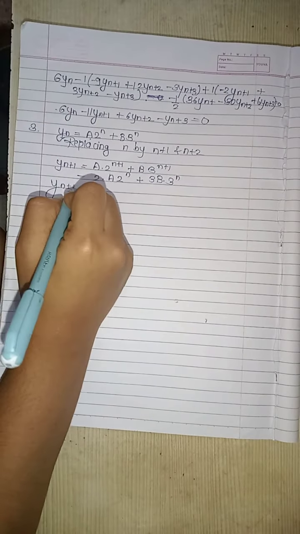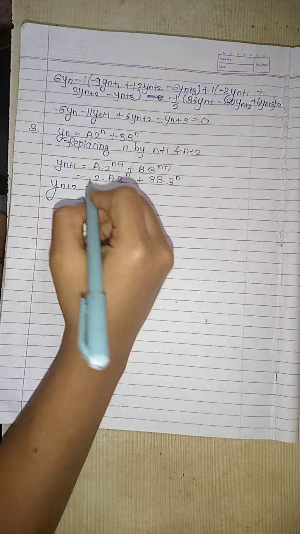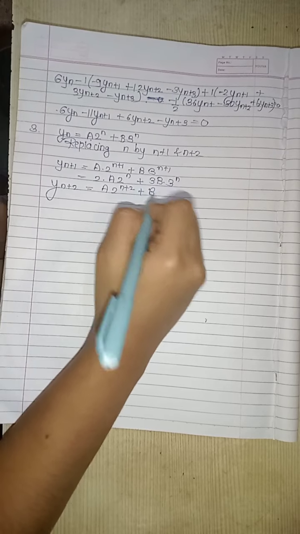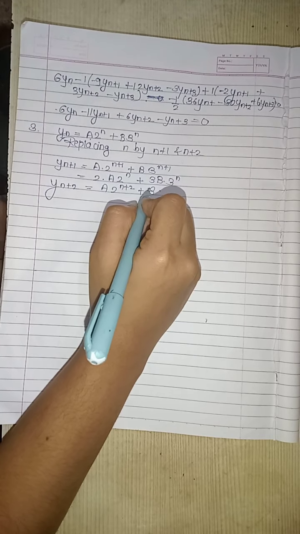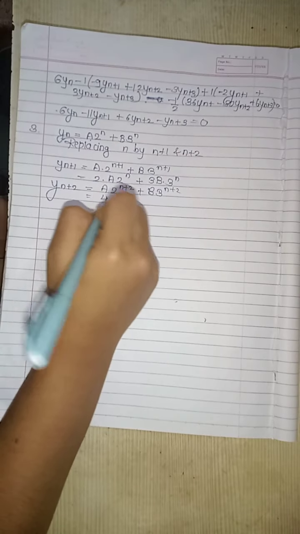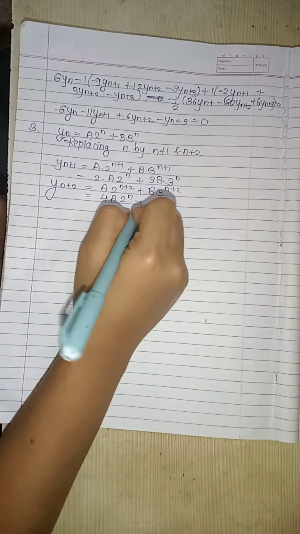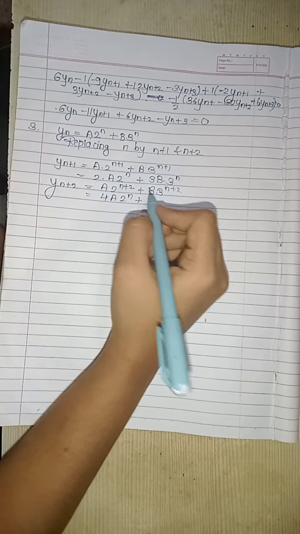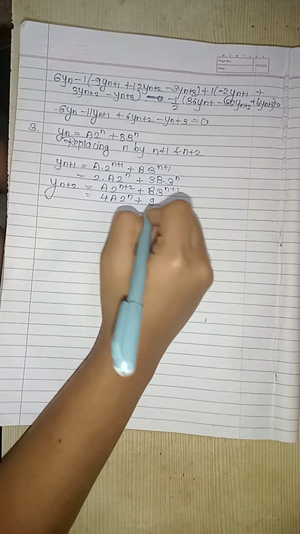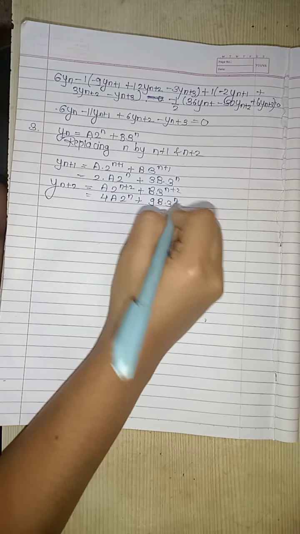Again replacing it with yn+2, you will get a into 2 raised to n+2 plus b into 3 raised to n+2. So this will be 4a into 2 raised to n and 9b into 3 raised to n.